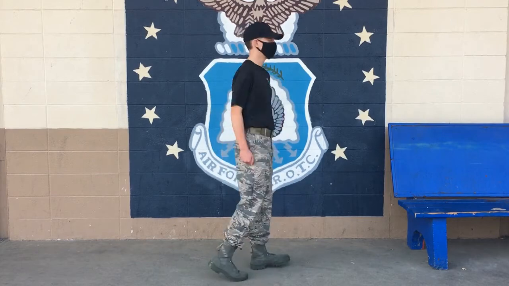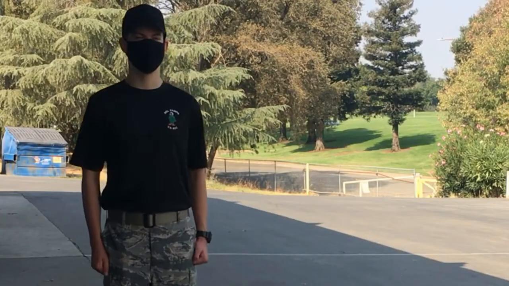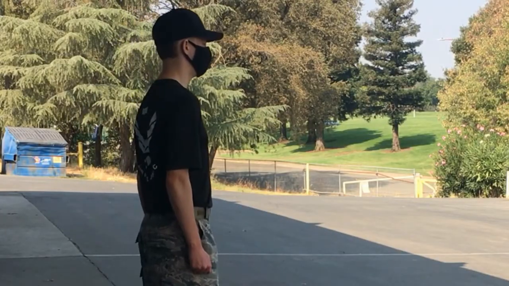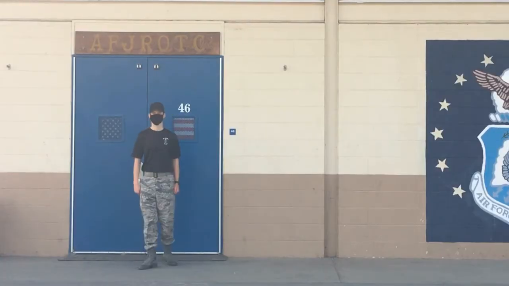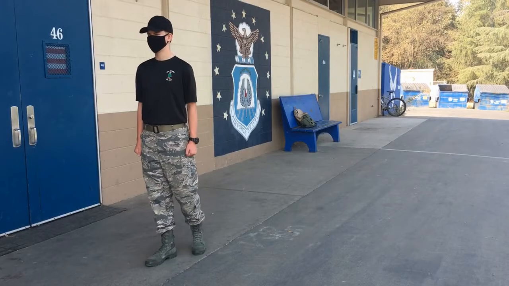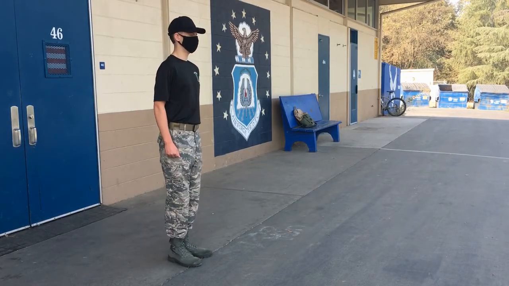Some important things to know is that when executing any facing movements, cadets' arms are always pinned to their sides and never leave. Cadets are also always expected to maintain military bearing whenever executing commands of any sort. Lastly, practice is key.